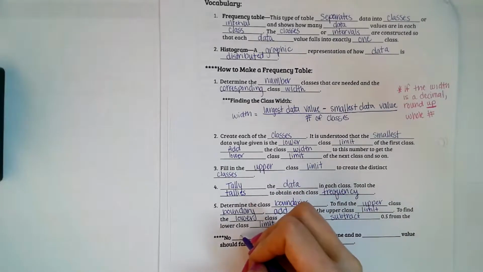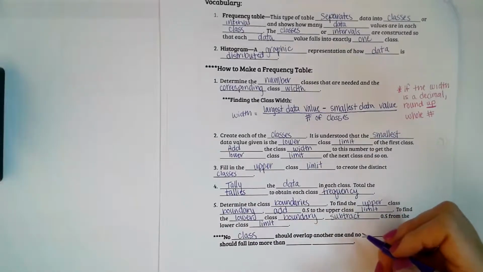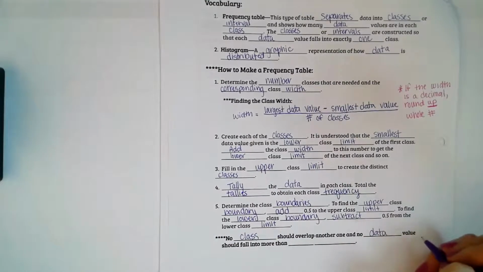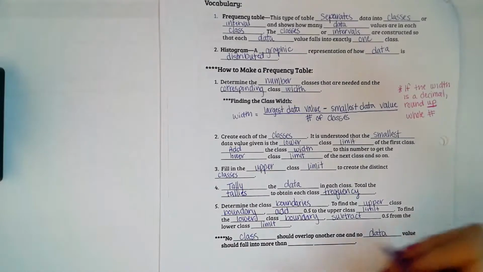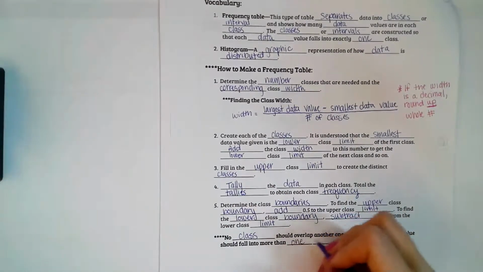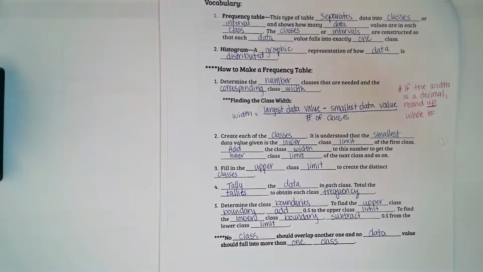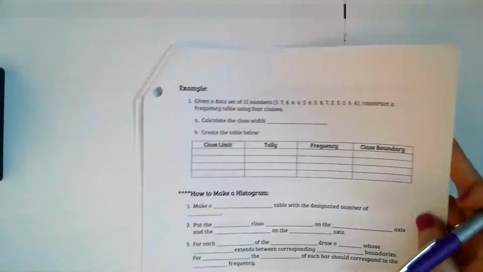Again, no class should overlap another, and no data value should fall into more than one class. Okay, I know that was a lot of information all at once, so it will make more sense in a second. Let's do some examples here.